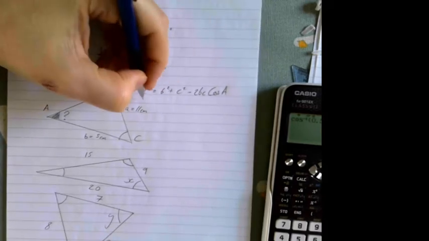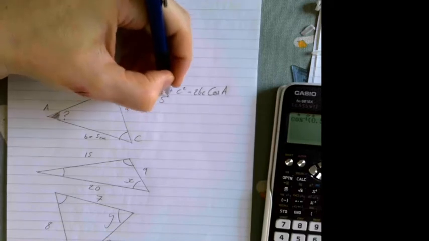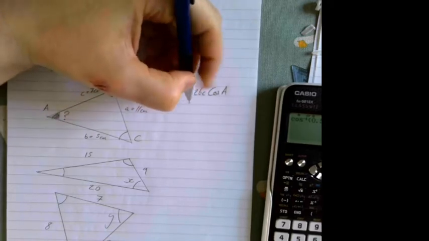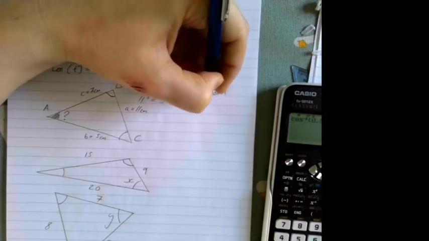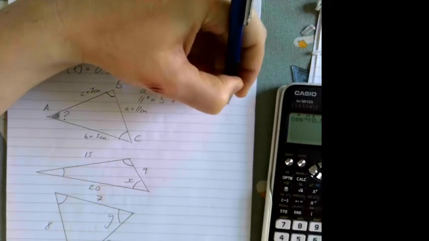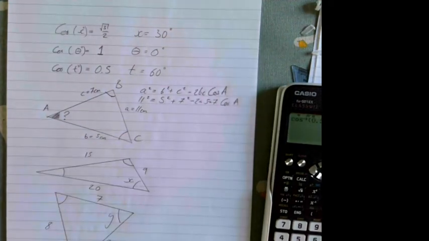I know that a is 11, so I can write 11 squared is equal to b, which is 5 squared, plus c, which is 7 squared, minus 2 times 5 times 7 cos A, and of course I don't know A, so that's what I'm trying to find.